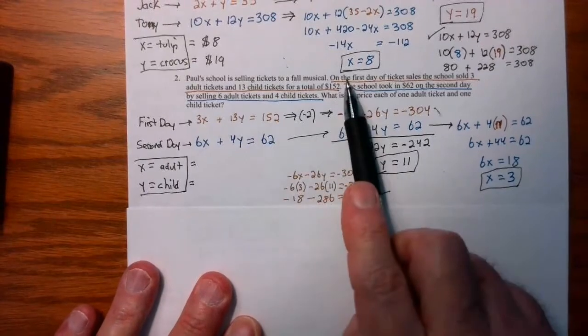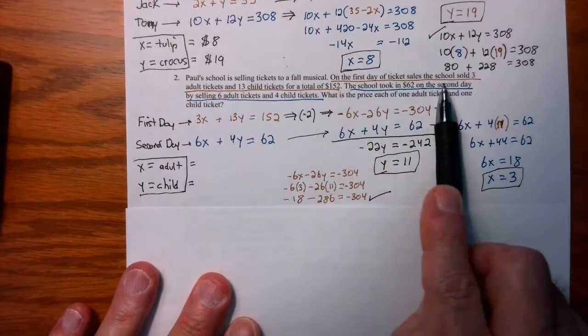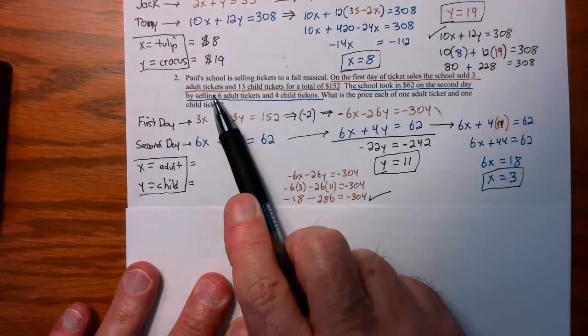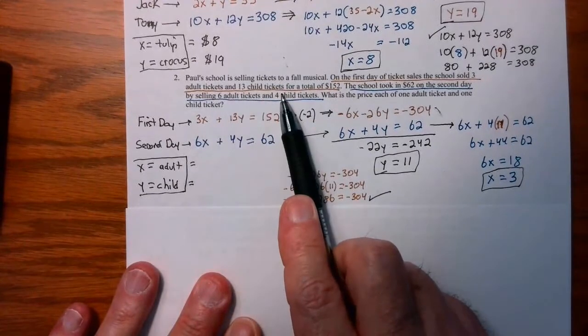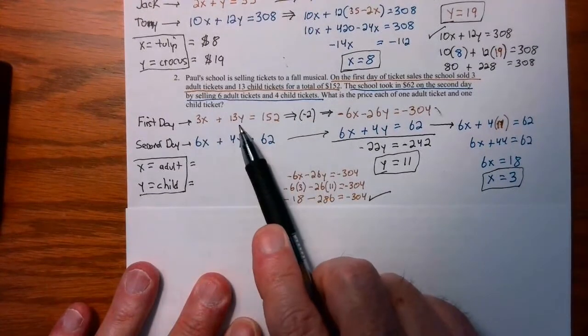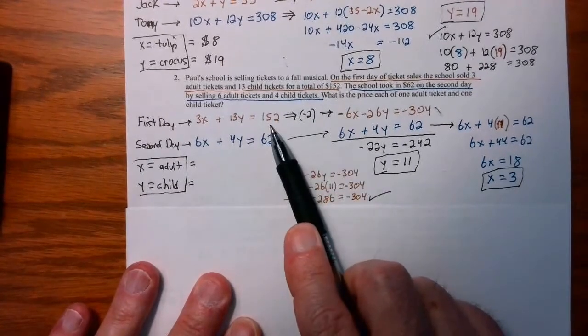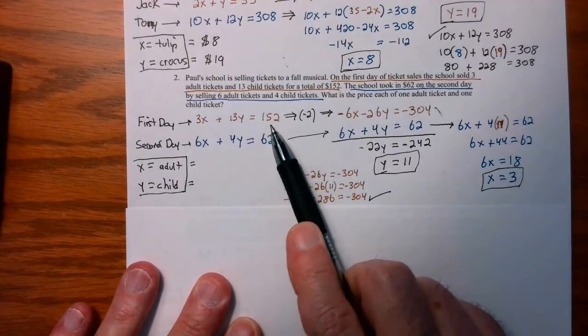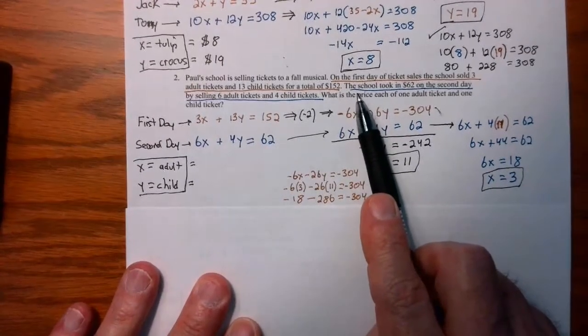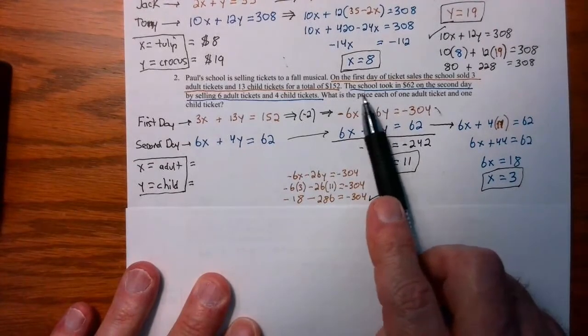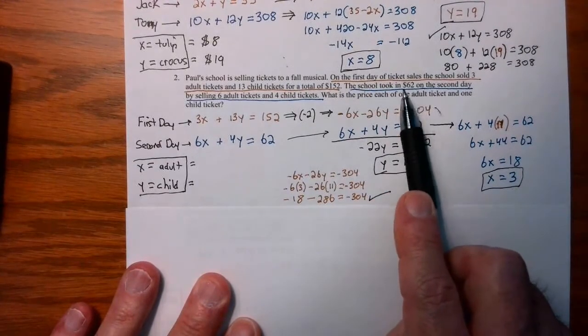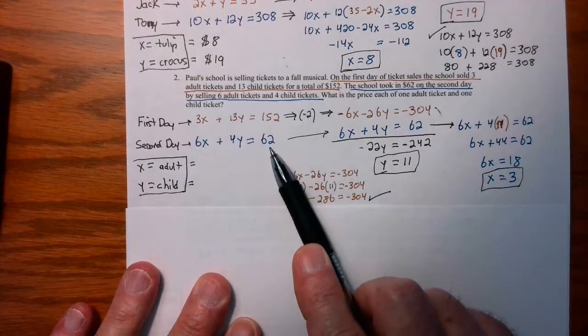I just read the sentence. On the first day of ticket sales, the school sold 3 adult tickets and 13 child tickets. So that's 3x plus 13y. They had a total of $152. That number goes here. The second sentence, that's the dark blue. The school took in $62. That's the total. That's what goes right there.